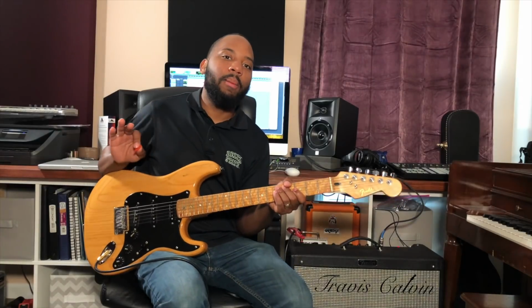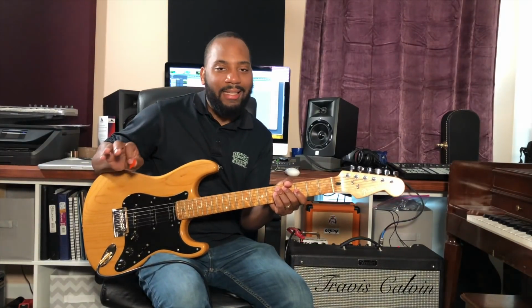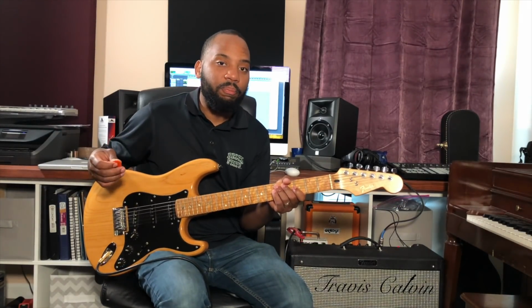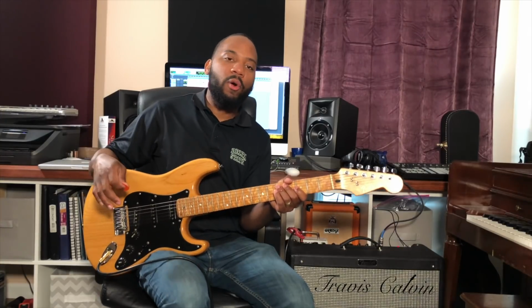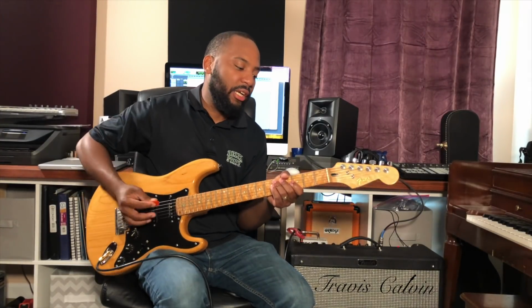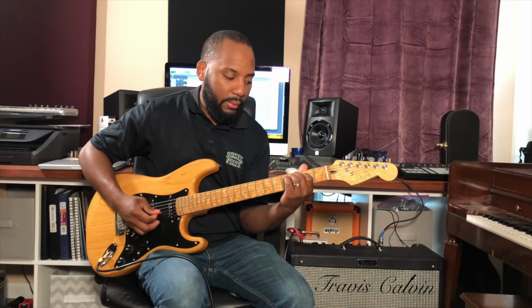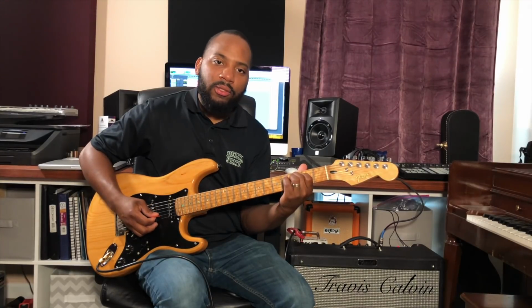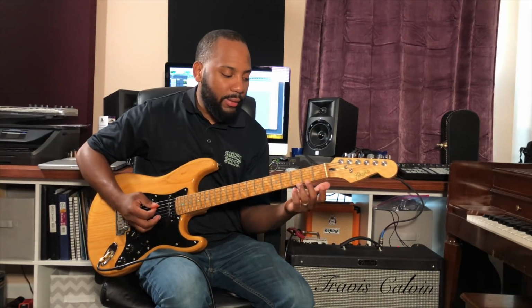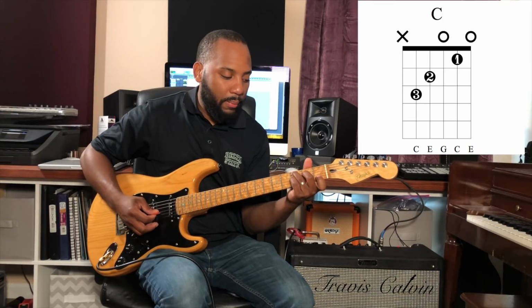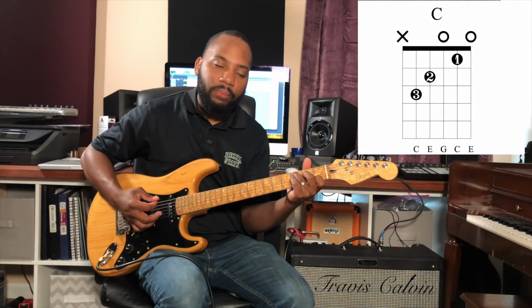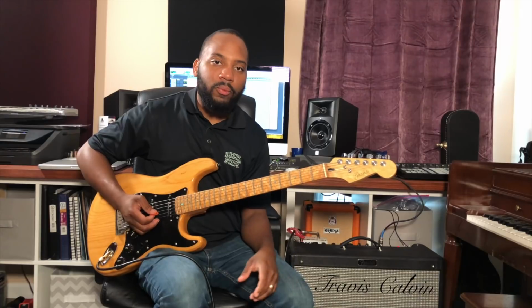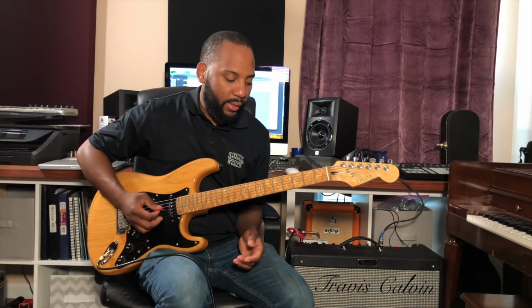Okay, so the next step is to find all the chords that are diatonic in the key of C. To make a C chord, we play C, E, G. You might be familiar with this chord using the traditional chord shape. We can play that several ways.